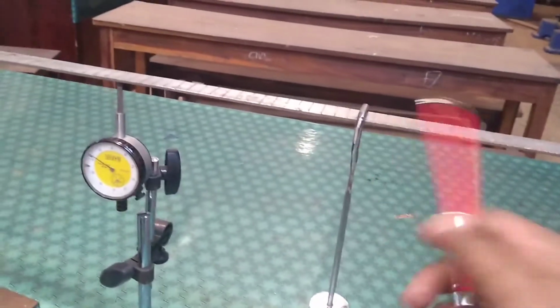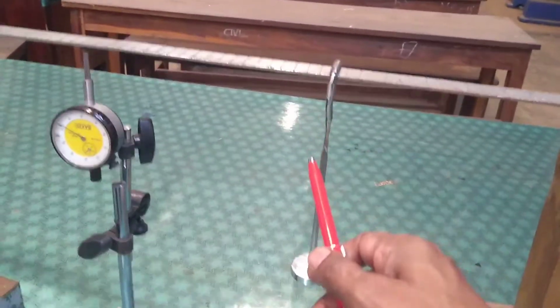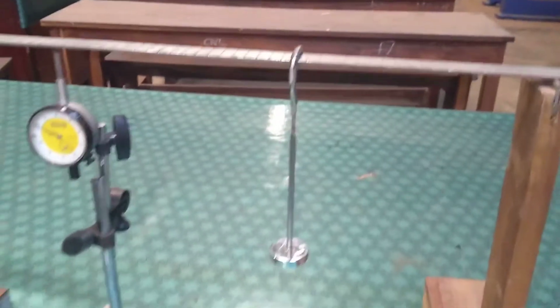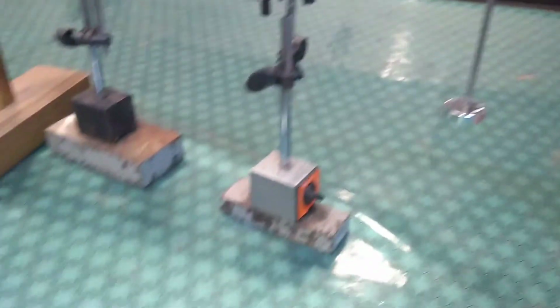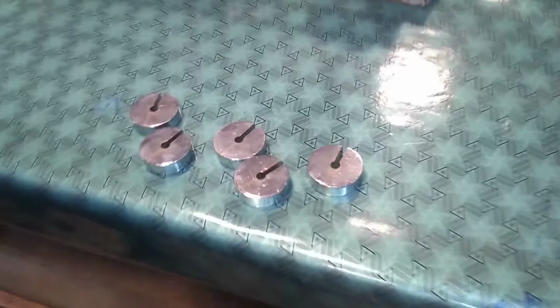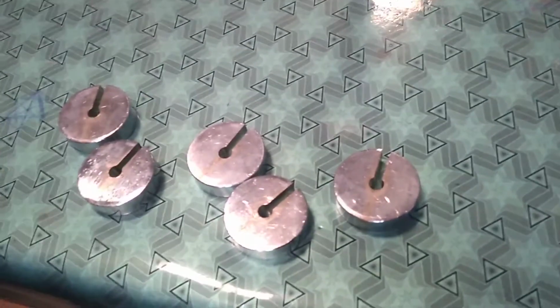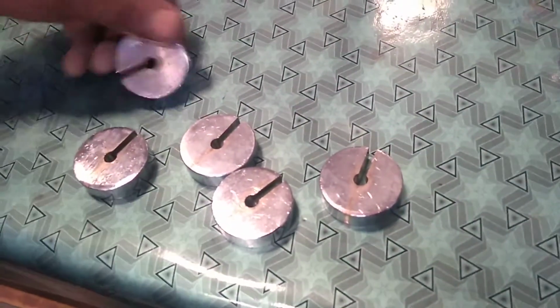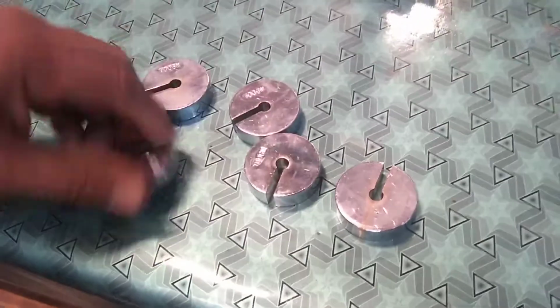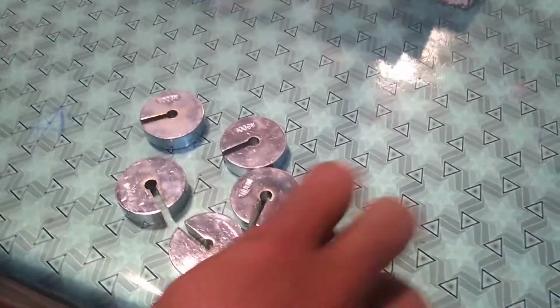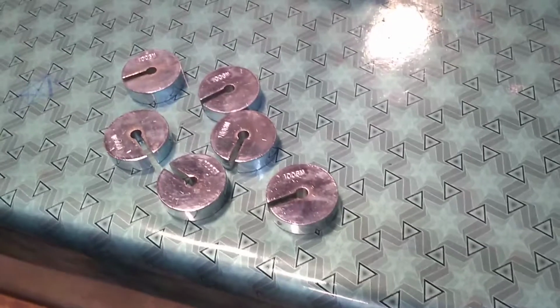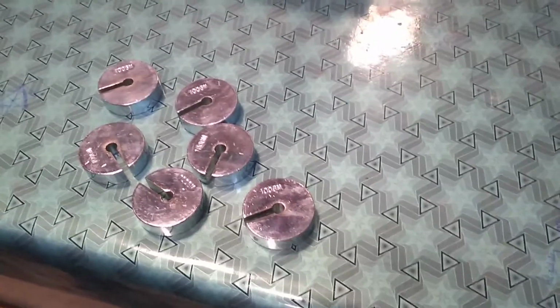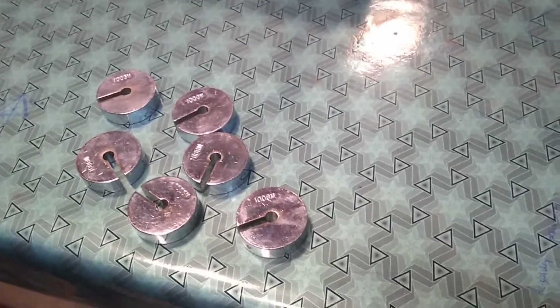And here on the right quarter span, one hanger is provided on which we can keep the loads. These are the loads. Each small unit contains 100 gram weight. So we can apply the load gradually in increasing order as well as decreasing order in steps of 100 gram.